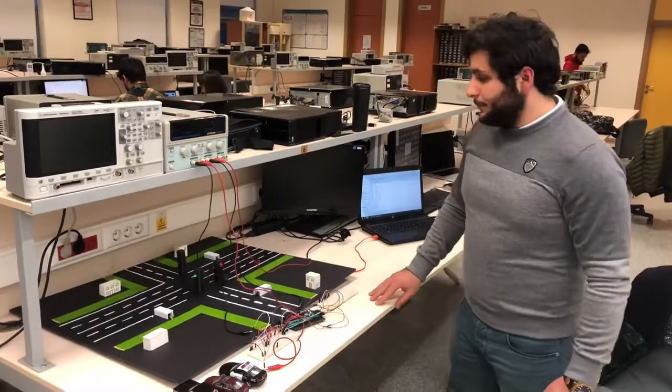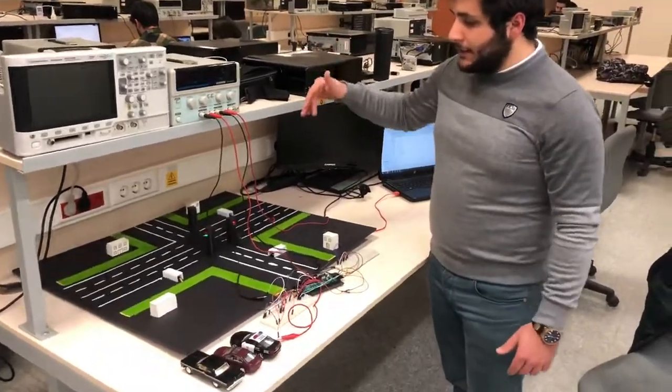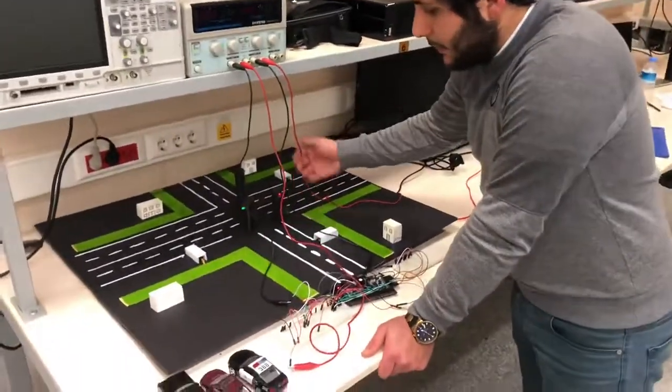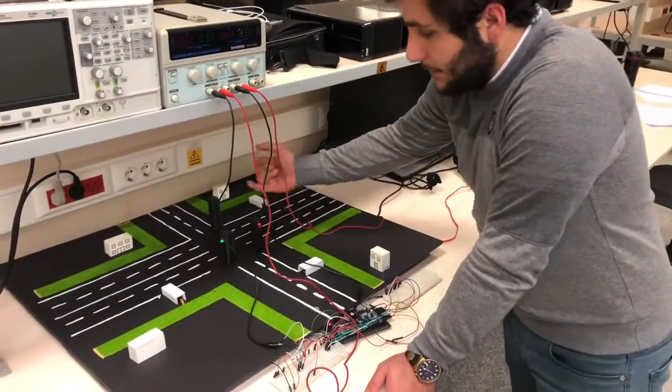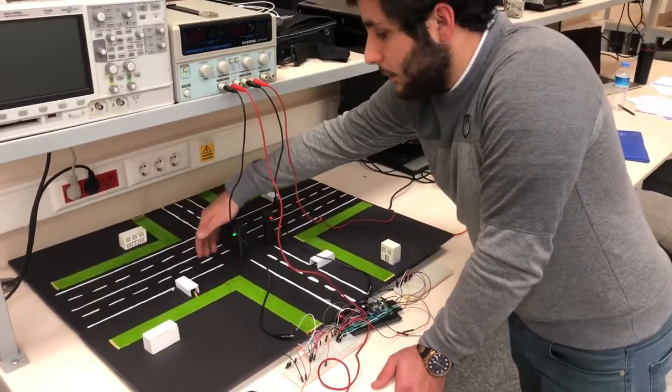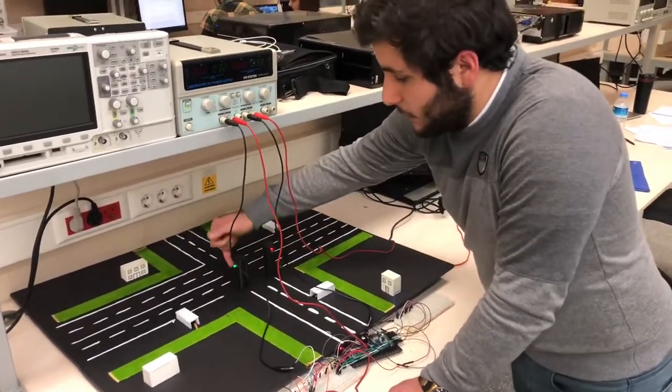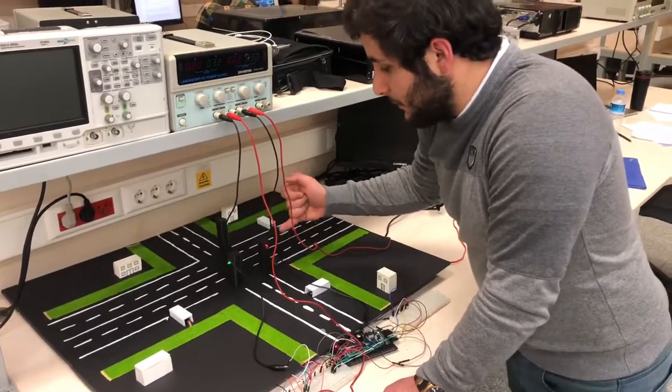So the basic logic behind this project is, if there exists a car on the road whose traffic light is red, and there exists no car on the road whose traffic light is green, this green light will turn to red and this red light will turn to green.